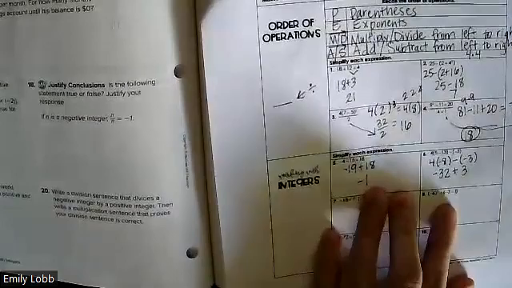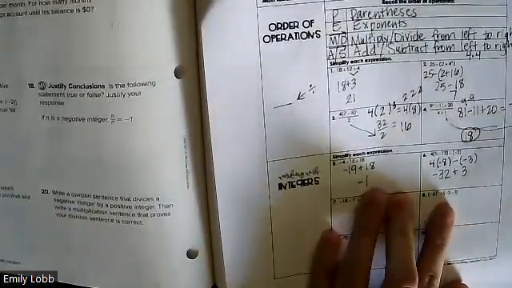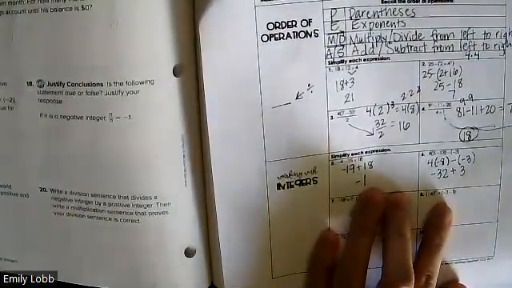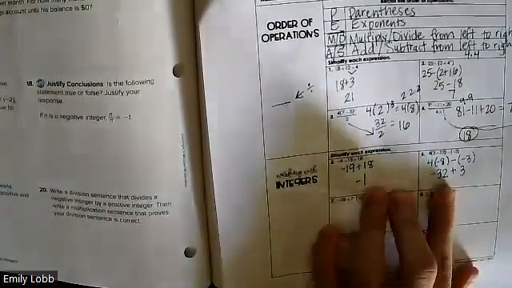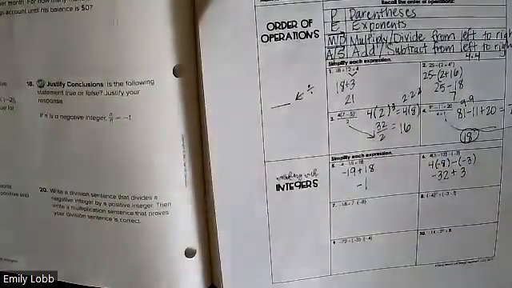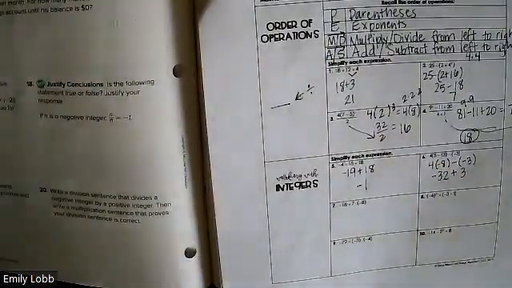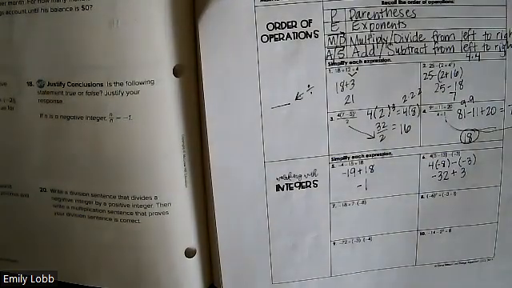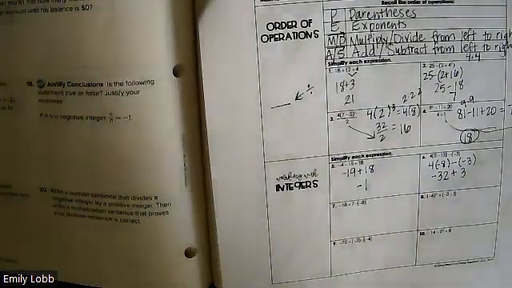No, it's not getting more negative, honey. We're adding 3 to it. -29. Well done.